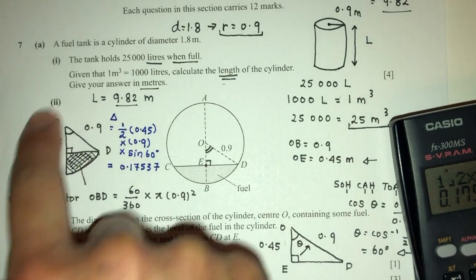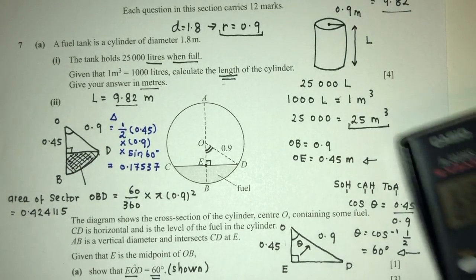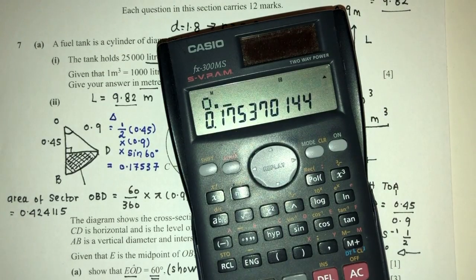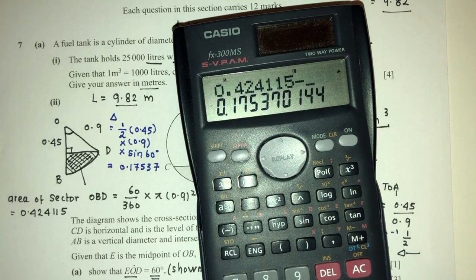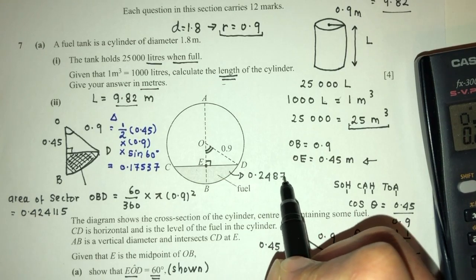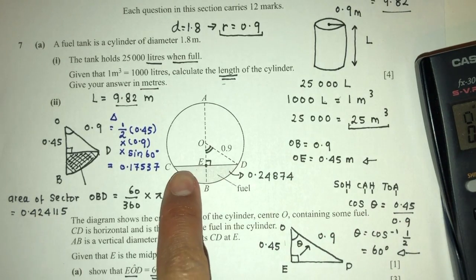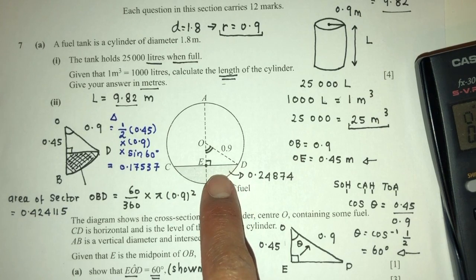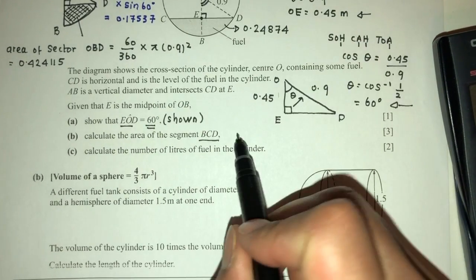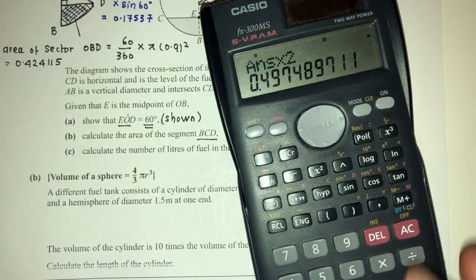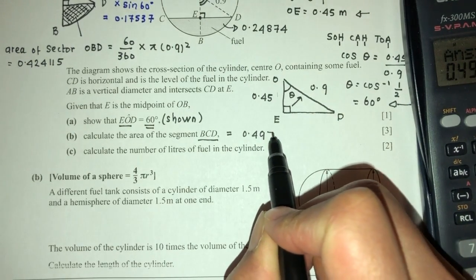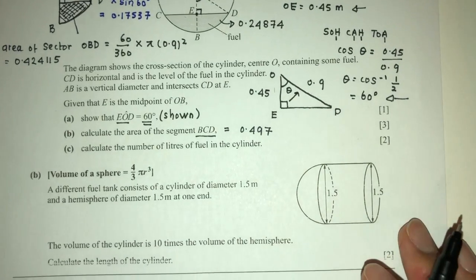So we have to find this area only. We take the whole area minus the area of the triangle to find this. Let me write this down. For this side only, it is 0.424115 minus the answer, which will be 0.24874. But now, of course, to find the whole area here, take this and multiply by 2, because these two are the same thing. This will be times 2, 0.497. That will be part B of the question.